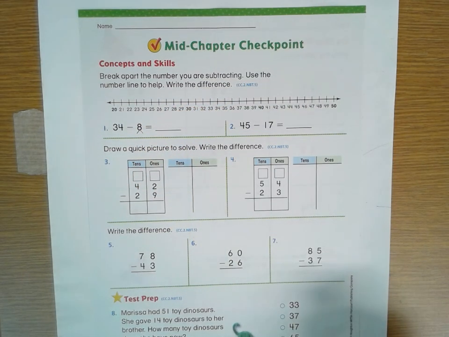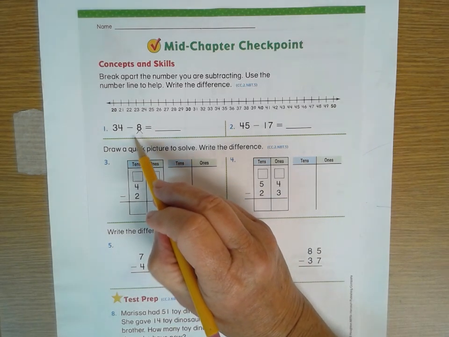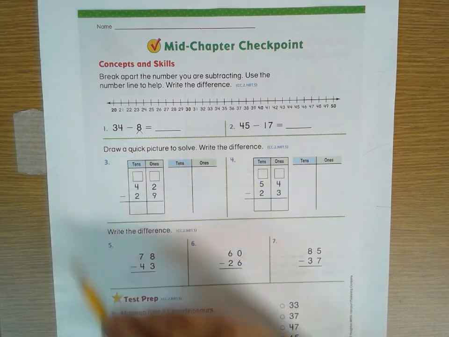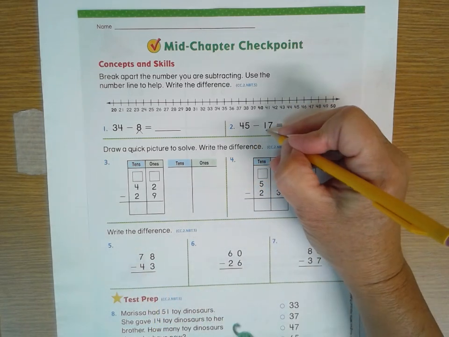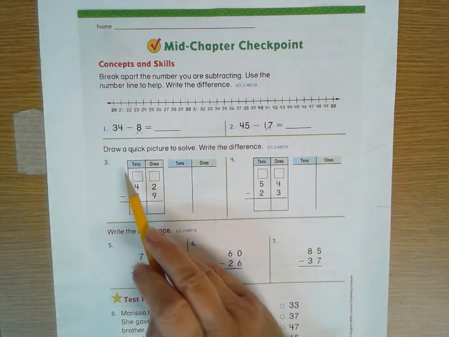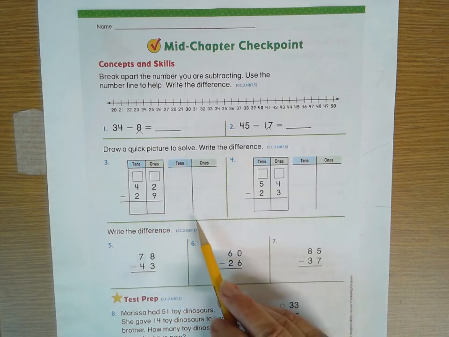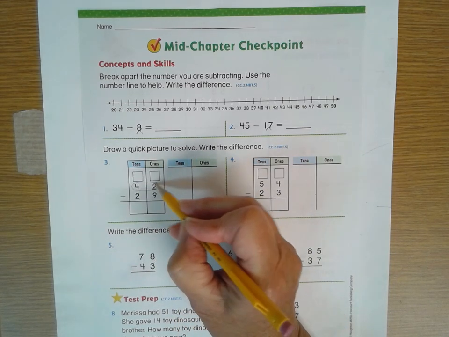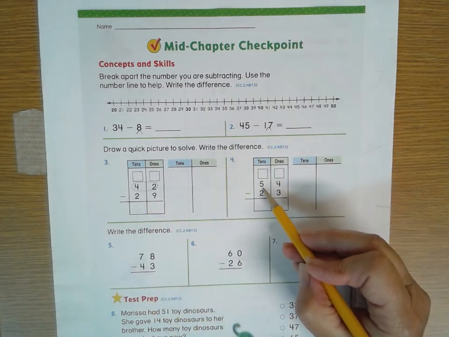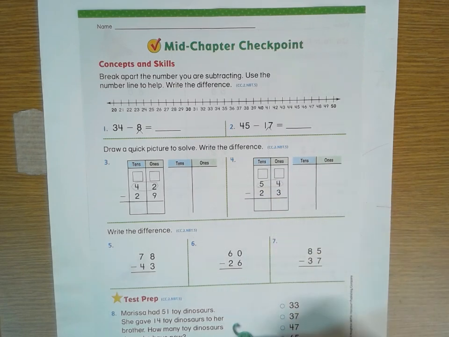Remember way back at the beginning of the chapter, we worked to try to get our numbers back to a 10. So then it was easier to subtract or count back using our number line. So go ahead and do that. And then 45 minus 17, you're going to break apart the 17 so that you can do the same thing. Then number 3 and number 4, it says draw a quick picture to solve and write the difference. So you need to do a quick picture of 42 here, and then you're going to subtract the 29. And then you need to do a quick picture of 54 here, and then you're going to subtract the 23.